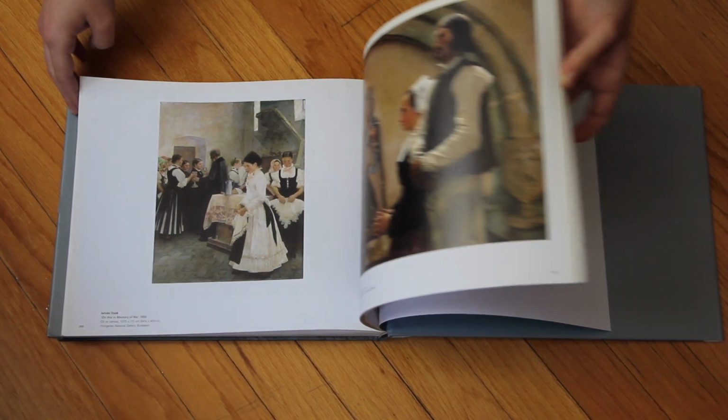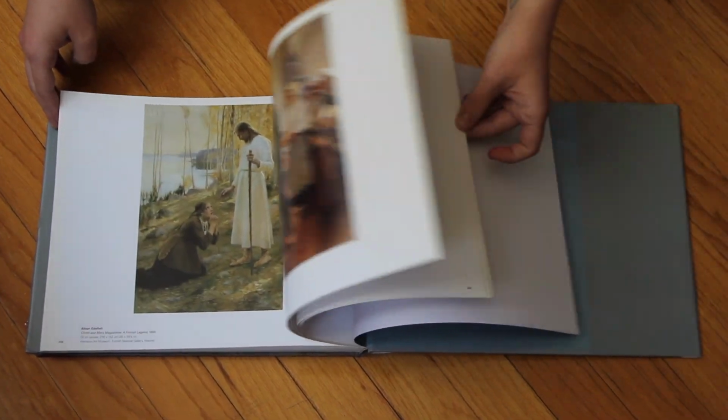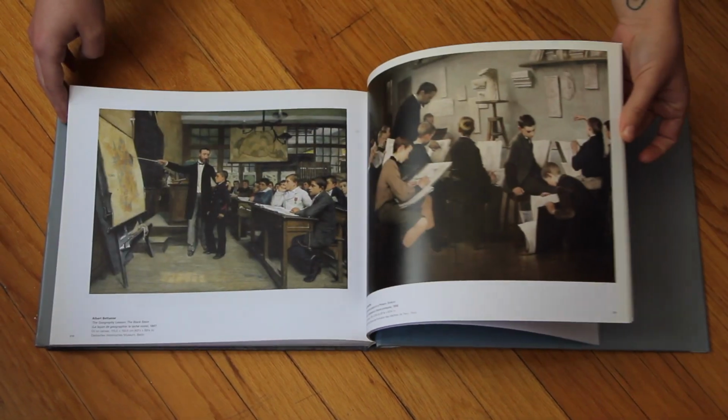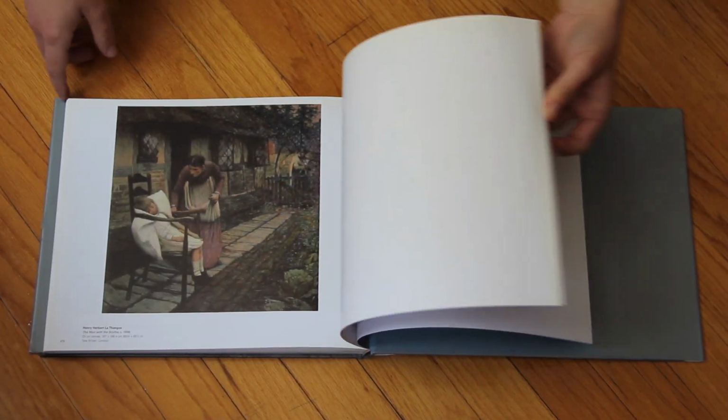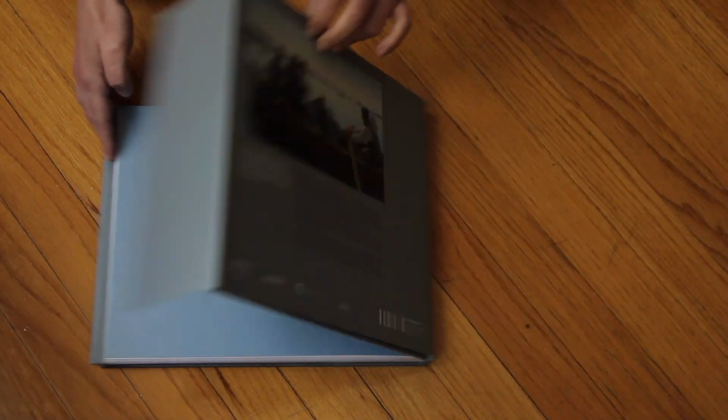Overall, like I said, not my favorite, not my most used, but definitely one I'm glad I have for reference should I want it. So anyways, yeah, it just ends with the bibliography and notes section, so there you have it.